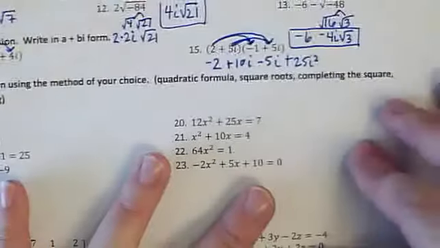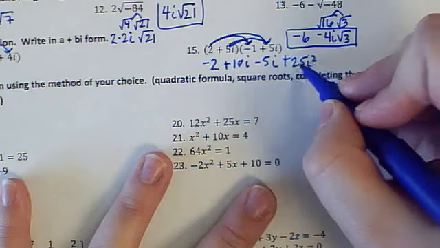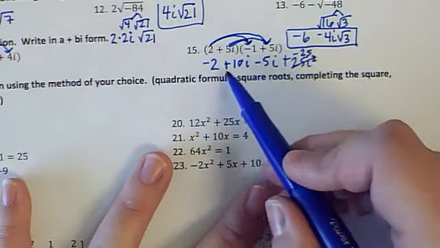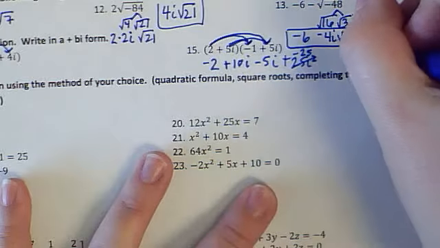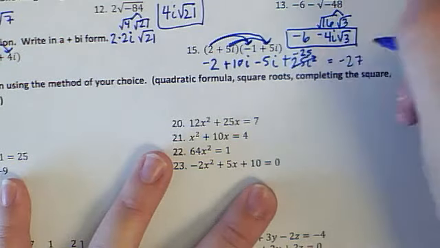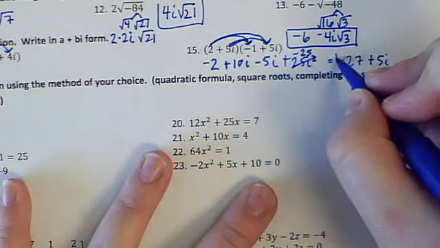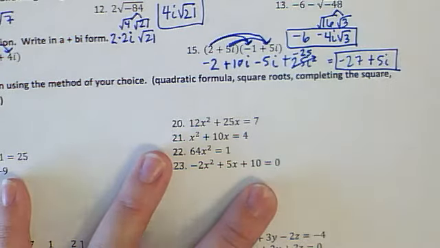Okay, the thing you need to remember on this is that i squared is -1, so this becomes -25. So if I combine my like terms, -2 and -25 makes -27. And 10i minus 5i is positive 5i. So there is that answer.